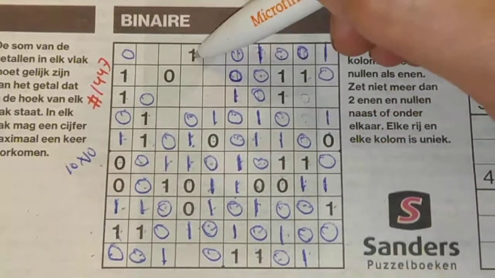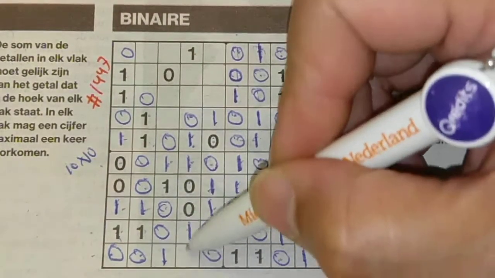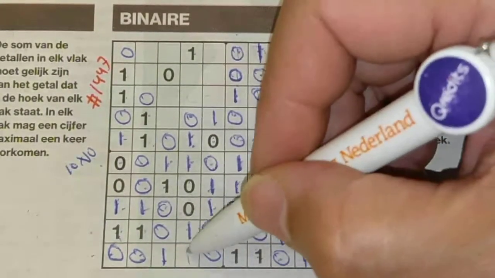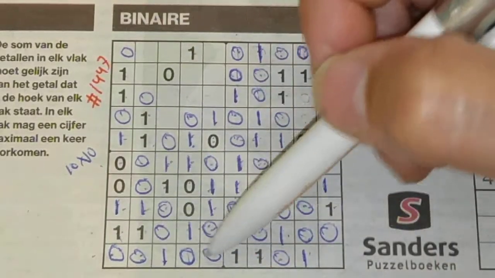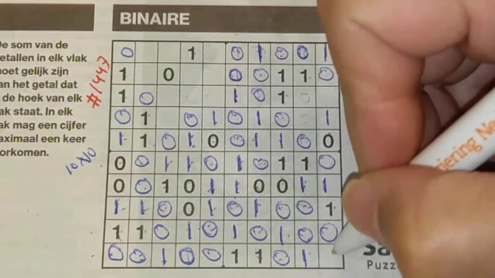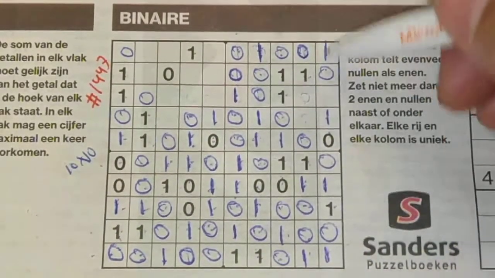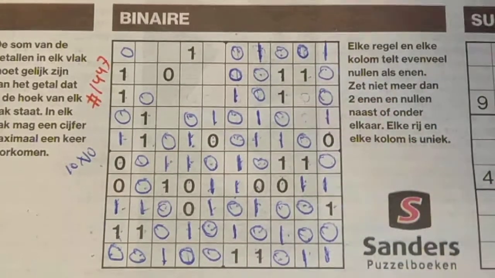1, 2, 3, 4 ones. If I place the 5th 1 here, then we have 3 O's in a row in this column, not allowed. So this cannot be a 1, this should be an O. 1, 2, 3, 4, 5 O's, so the rest are 1s. 1, 2, 3, 4, 5 1s, so the rest are O's.